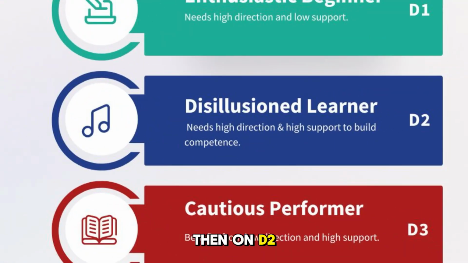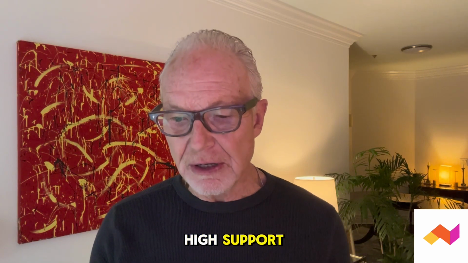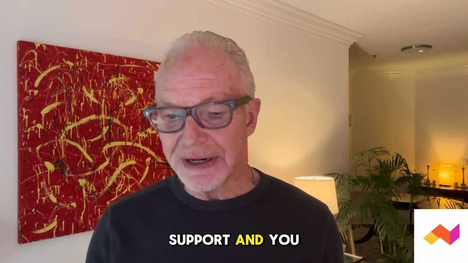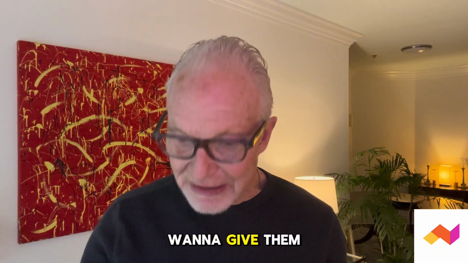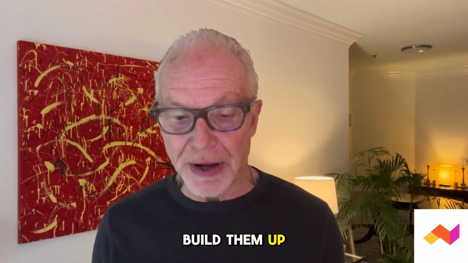Then on D2, they're getting a little more competent, and you shift to what's called a coaching mode. And here it's high direction and high support. You still want to give them the support, which they now need, but you still need to give them direction. And you still guide them, but you encourage them and you build them up, okay?